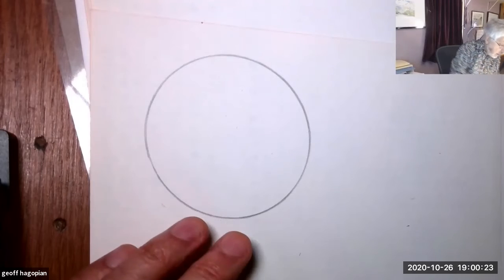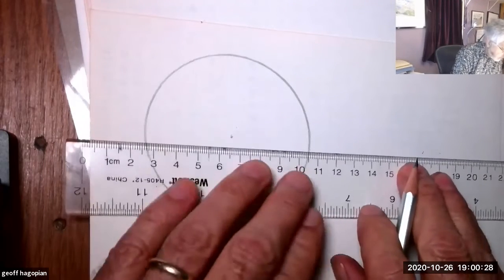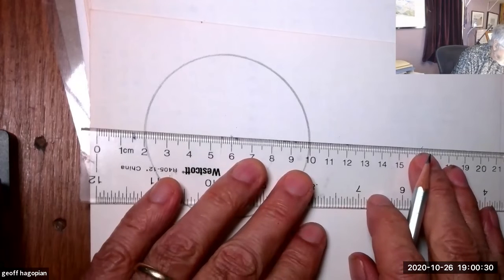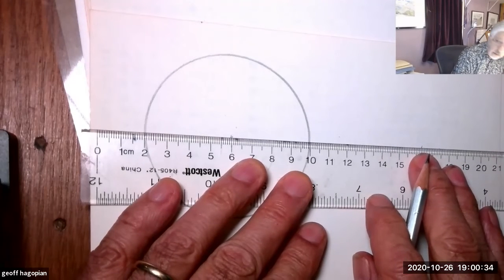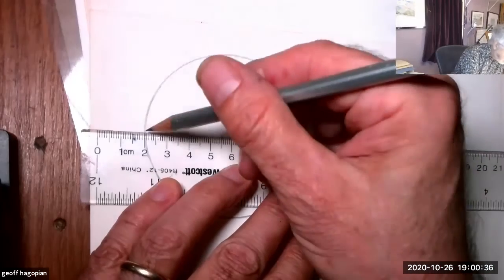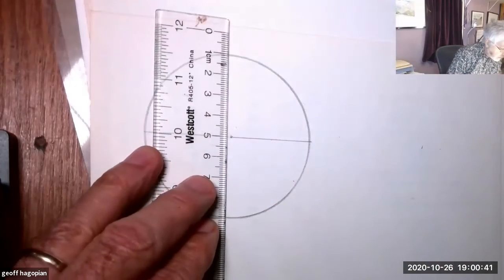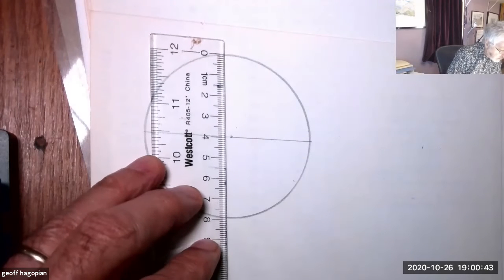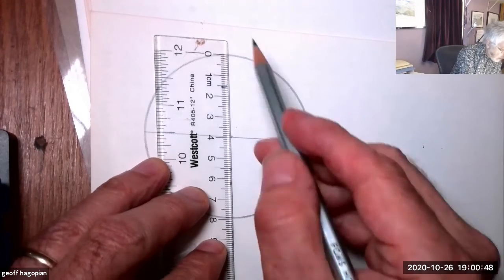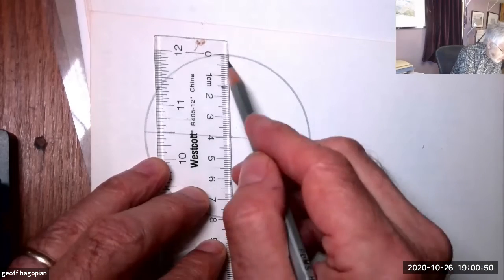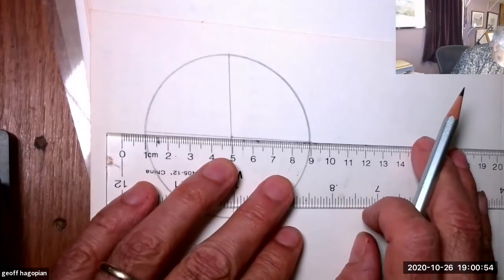And here's the center point. So this should now be a diameter of 8 centimeters, huh? Pretty close. And this should also be a diameter of 8 centimeters. All diameters are congruent. And then we can mark off tenths.